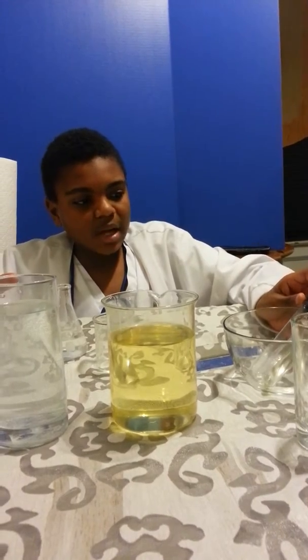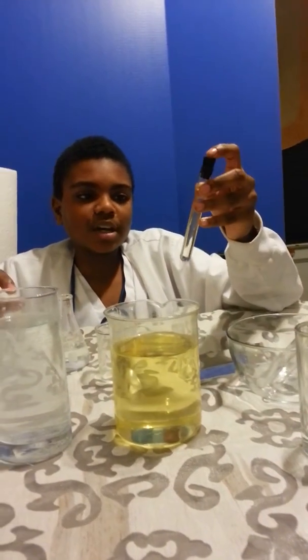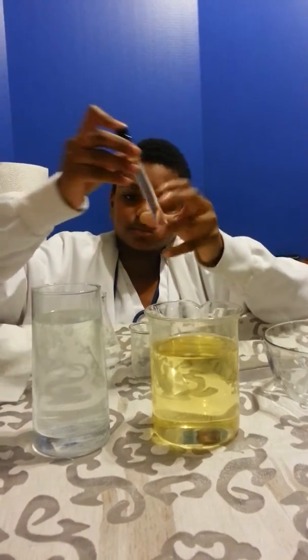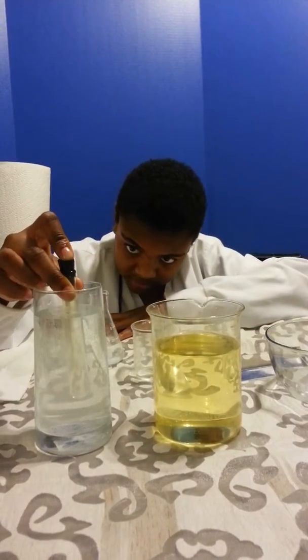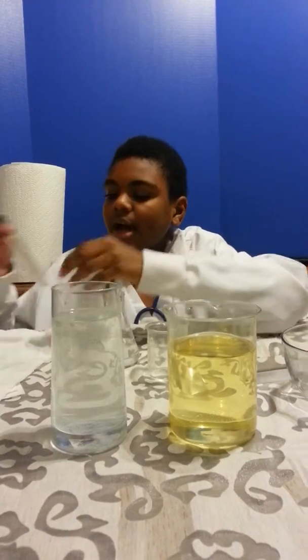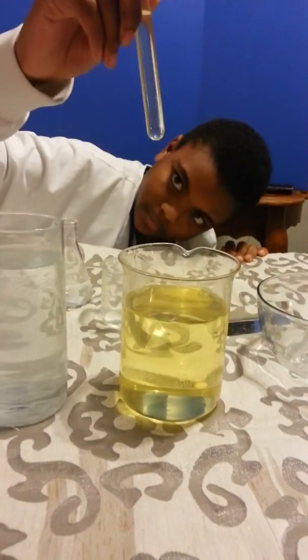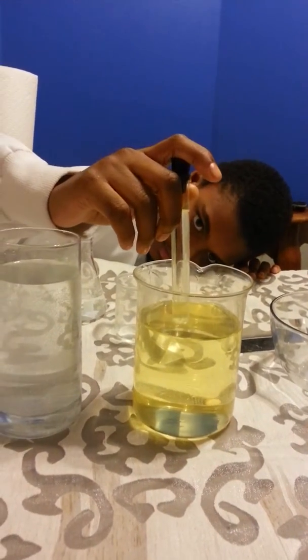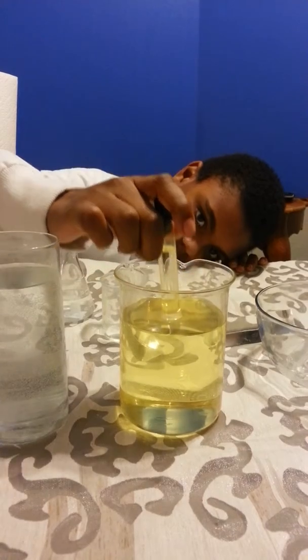Now, let's see what happens when we take a test tube with cooking oil and put it in the water. It's visible inside of the water. Now, let's see what happens when we put a test tube with canola oil inside of canola oil. Come down to eye level with me. Wow! You can't even see it. Look at that.